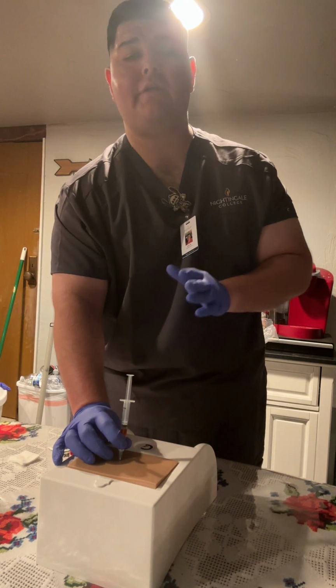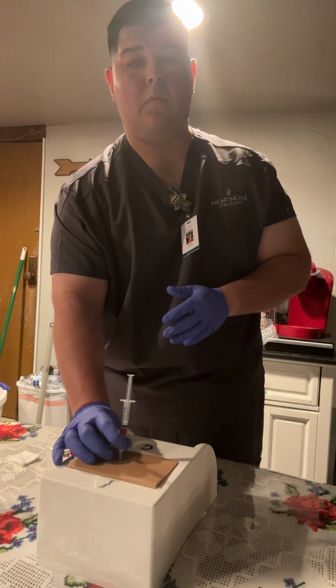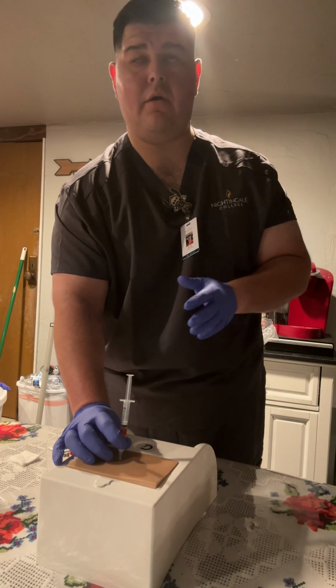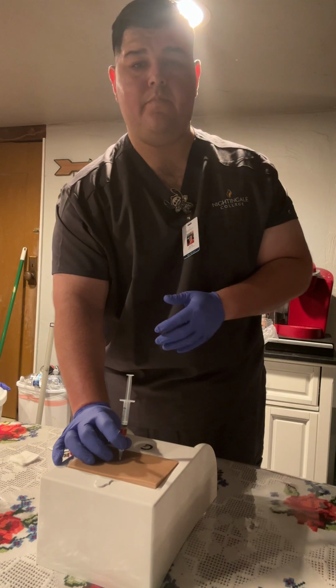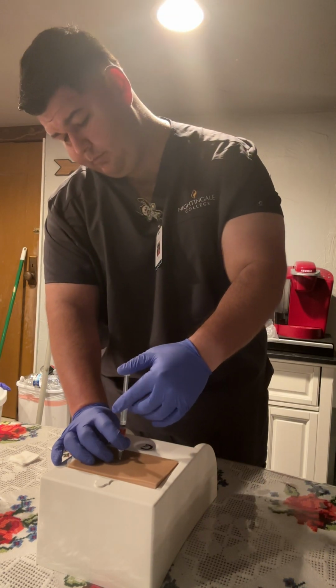I want to inject 10 seconds per milliliter while still holding pressure with the ulnar side of the hand. So here we go.